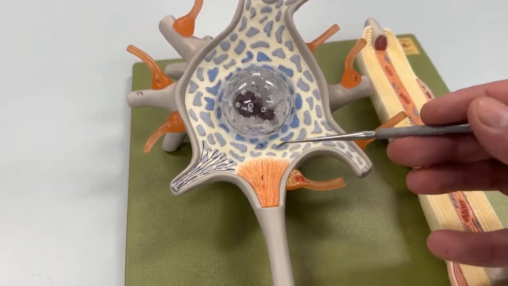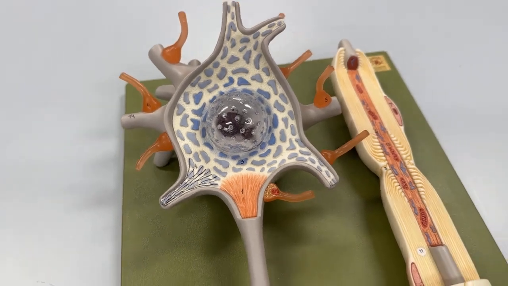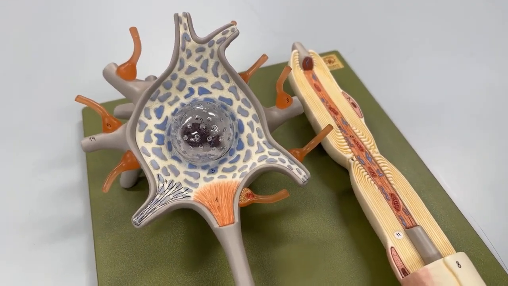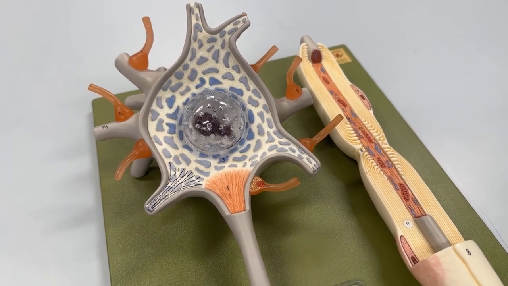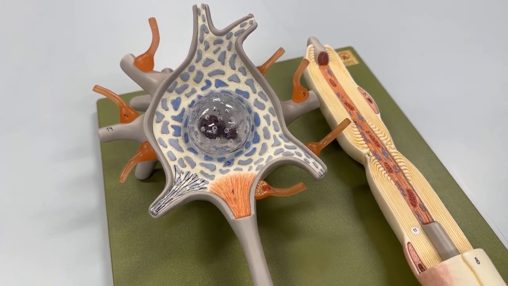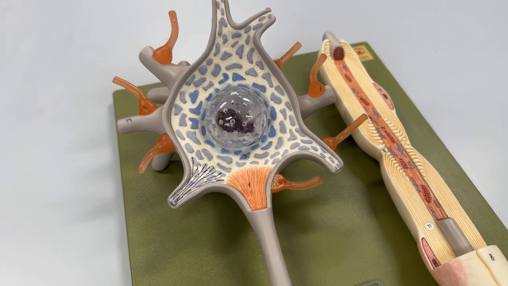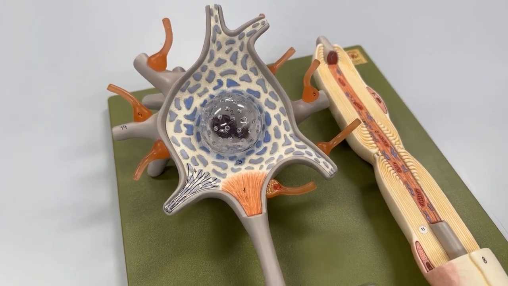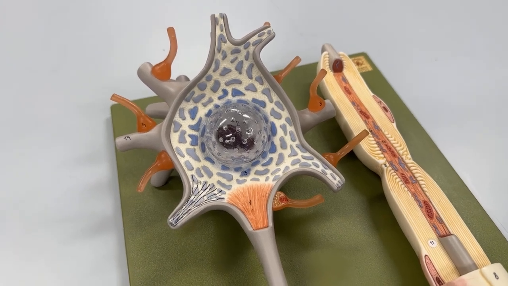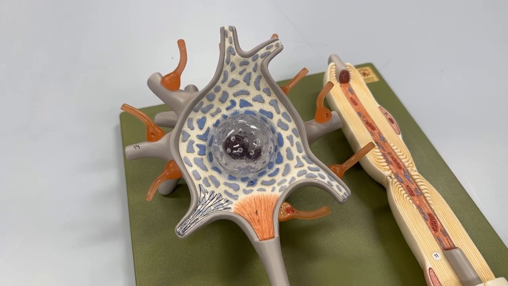This structure where we see a wedge shape being formed is going to be very important for the propagation of an action potential, which is the electrical signal that neurons use to communicate with downstream structures, whether it be another neuron, a muscle, or a gland. The action potential is the signal that's responsible for the neuron's ability to communicate.